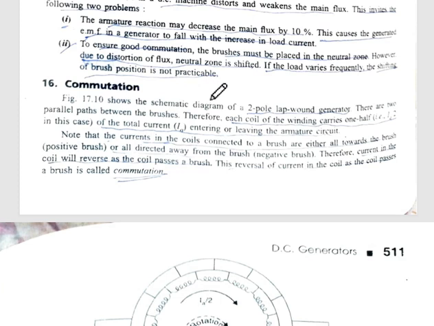Commutation. Two-pole lap generator. There are two parallel paths between the brushes. Therefore, each coil of winding carries one half of the total current entering or leaving the armature. The current in the coils connected to brushes is either toward the brush or away from the brush. Therefore the current in the coil will reverse as the coil passes a brush. The reversal of current in the coil as the coil passes a brush is called commutation.